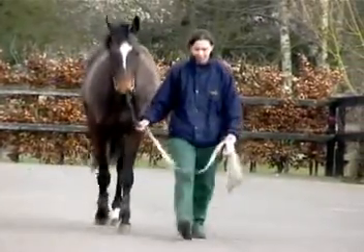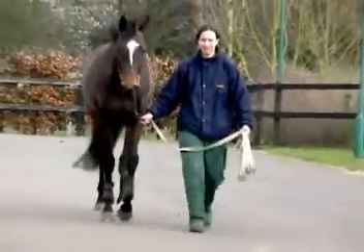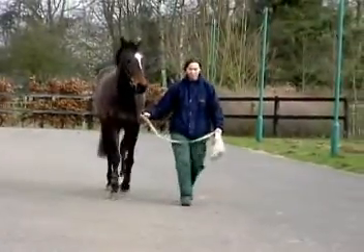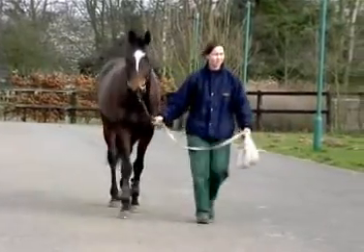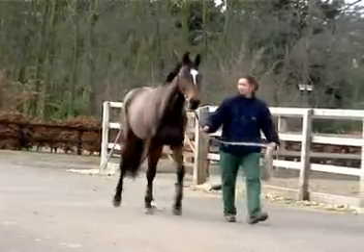We focus on evaluation of the gait at the walk and the trot, since these are the paces at which lameness is usually best manifest. This is a 7-year-old thoroughbred gelding used for general purposes. Here we see the horse at the walk.